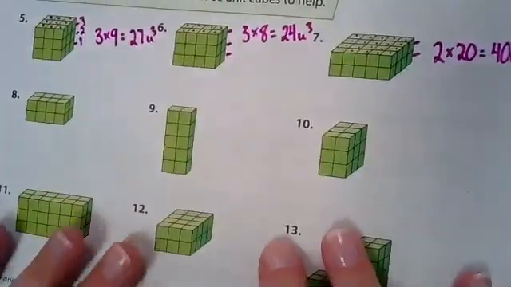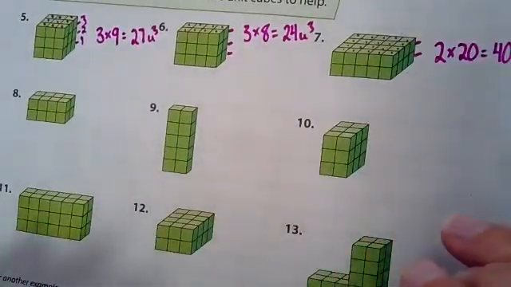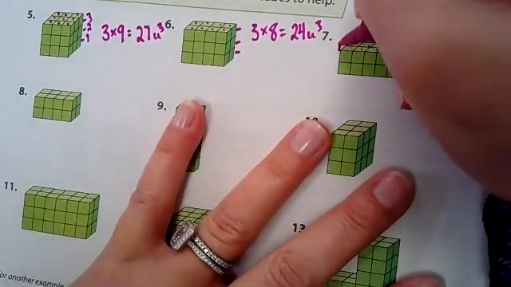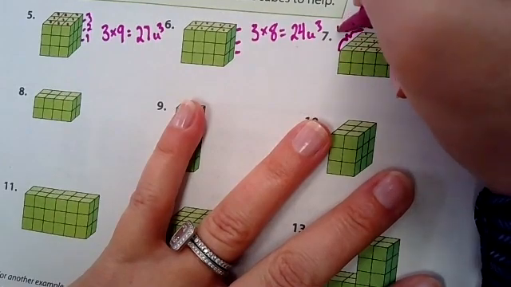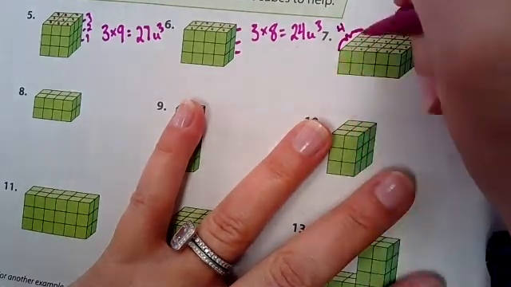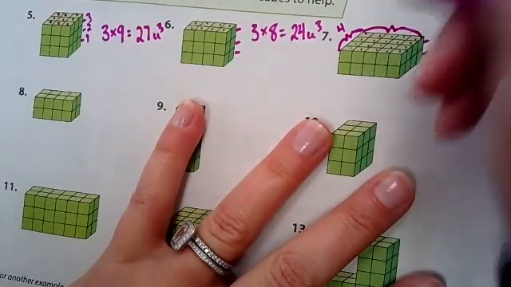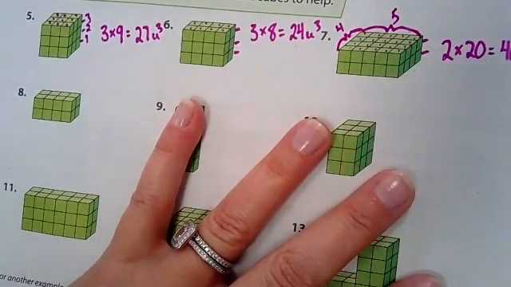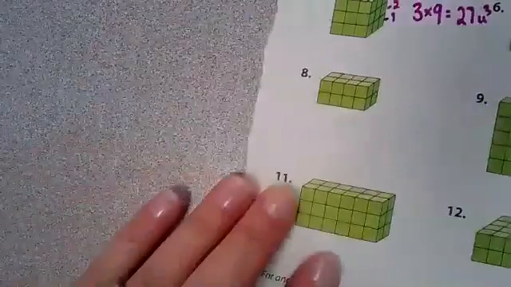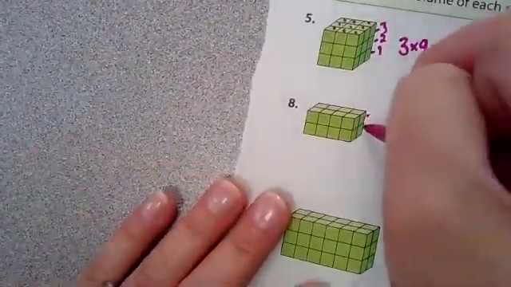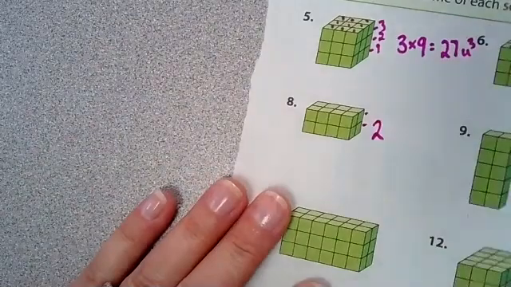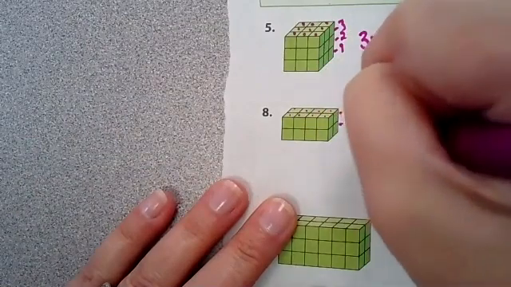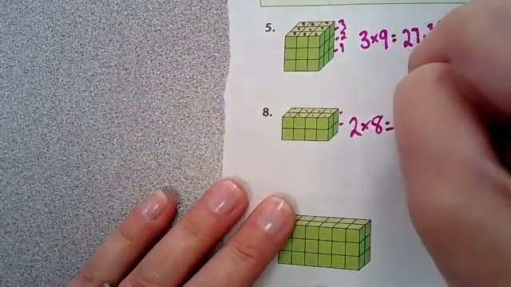But let's figure out if we didn't want to put dots in all of the blocks, one of the things that we could do is take this side right here, which is 4 units long, and multiply it by this side, which is 5. So 4 times 5 would give you 20 in this top layer, okay? All right, next one, number 8. We've got 2 layers, and it is 1, 2, 3, 4, 5, 6, 7, 8 in each layer. 2 times 8 is 16.